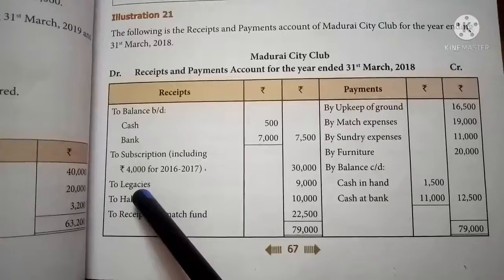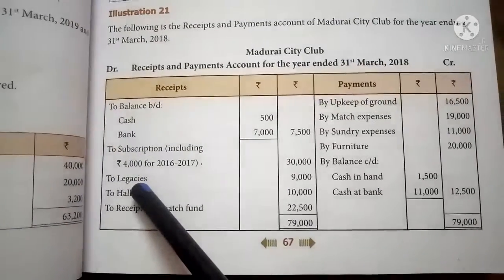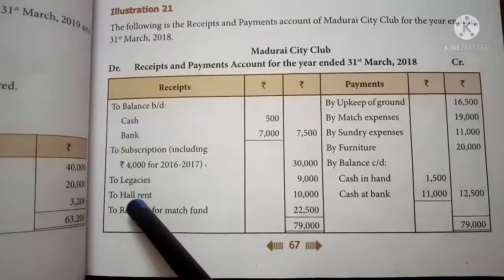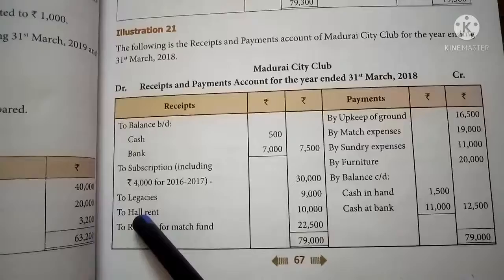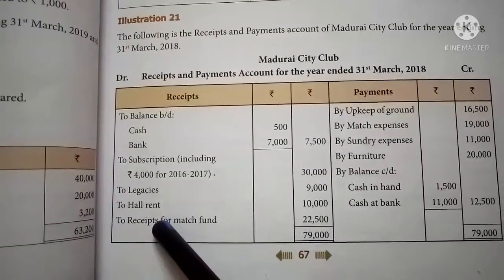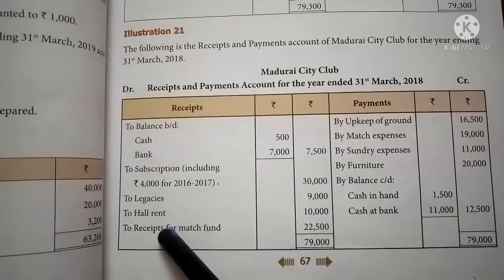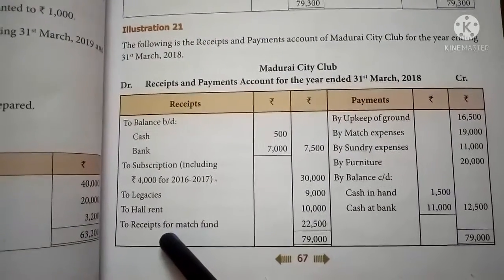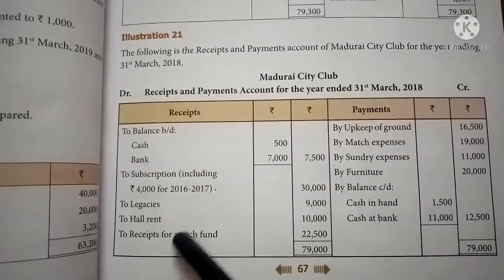Legacies is one of the capital receipts. It should be taken to the closing balance sheet, liability side. Hall rent is one of the revenue receipts, taken to the income side of the income and expenditure account, that is the credit side. Receipt for match fund: if there is any specific fund, it should be taken to the liability side of the balance sheet and some adjustments made.